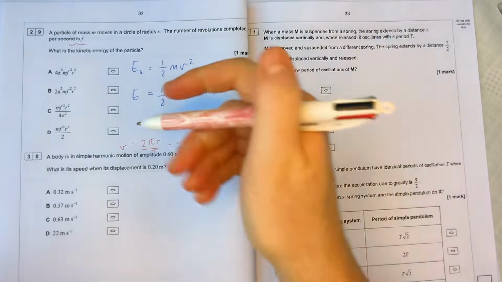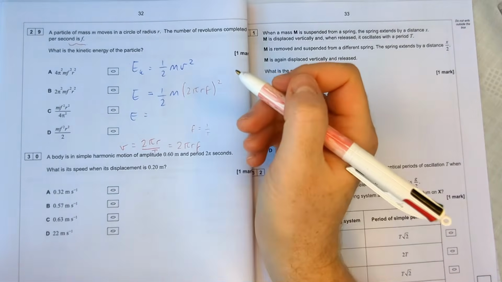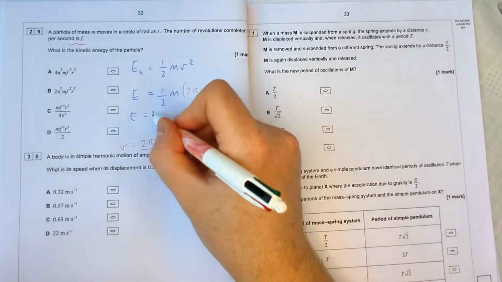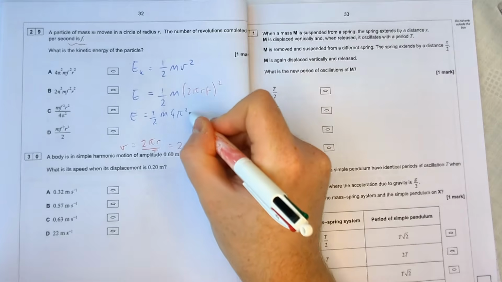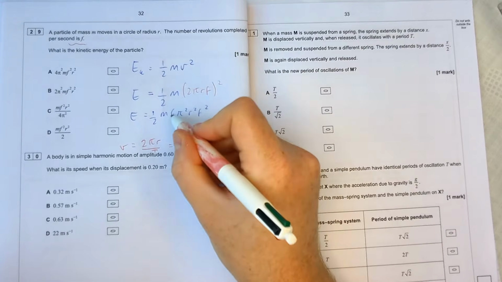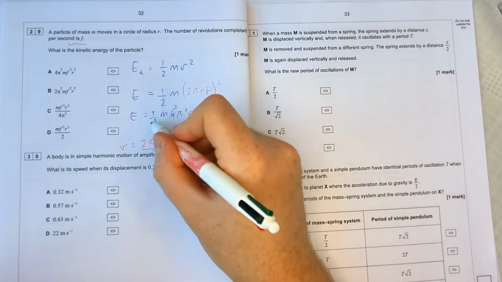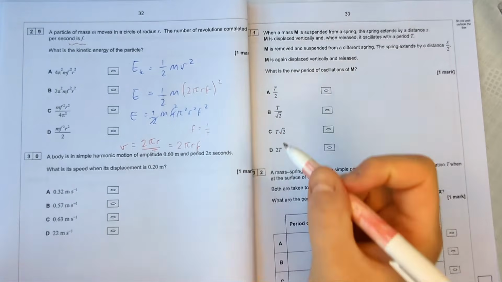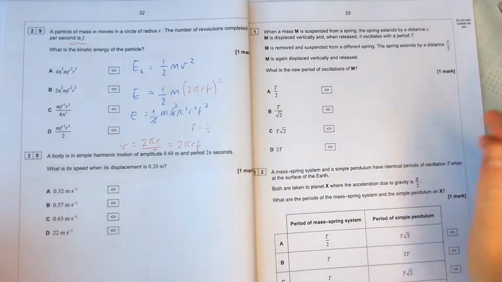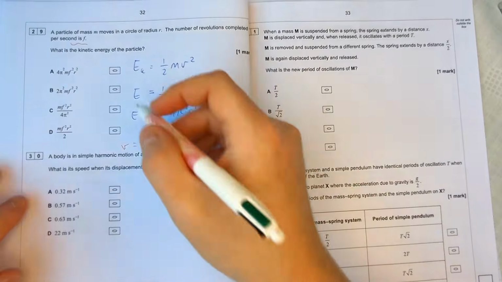Then basically, you're just expanding out and trying to simplify, although I don't think there's much you can do to necessarily simplify here. So half m, and then I've got 4 pi squared r squared f squared. The 4 and the 2 cancel. Don't cancel, sorry, but I've now got the half cancel. So now I've got 2 m pi squared r squared f squared. Which one does this match up most closely with? That would be option B.